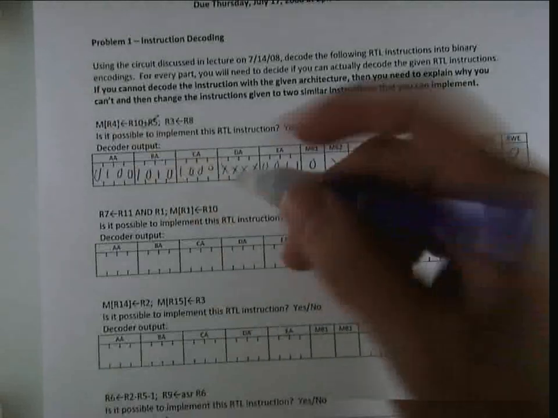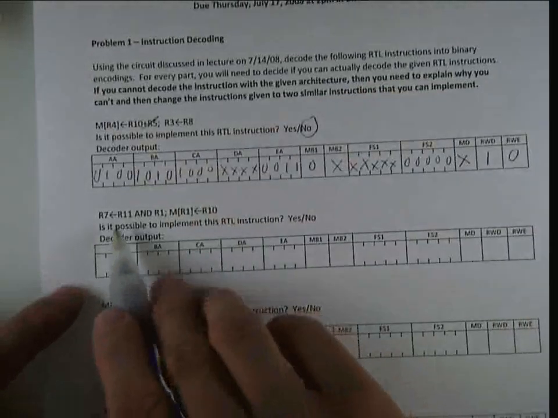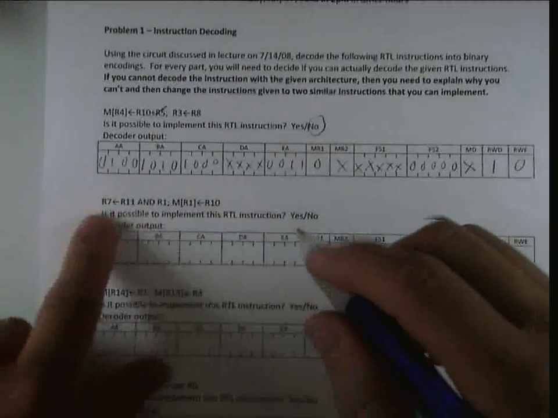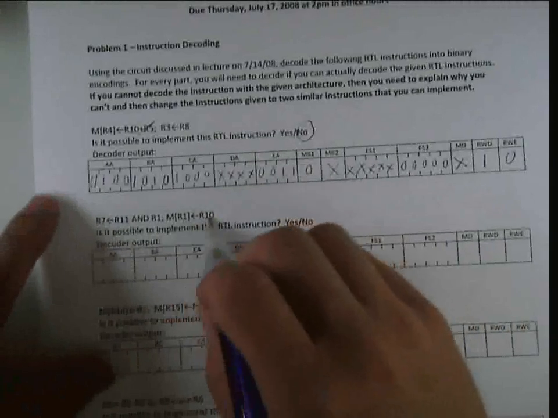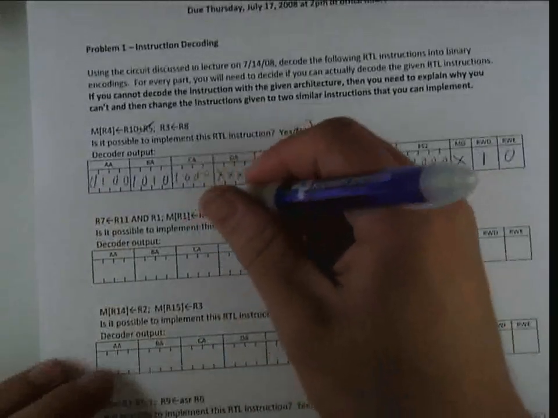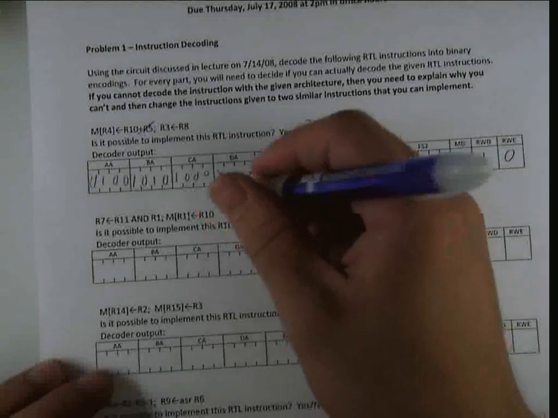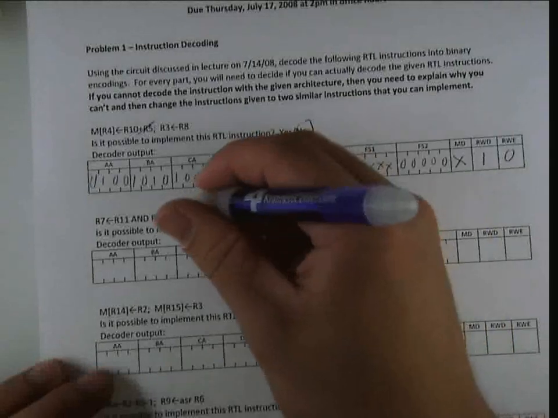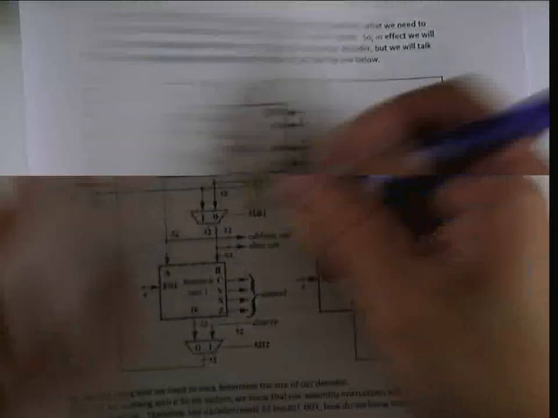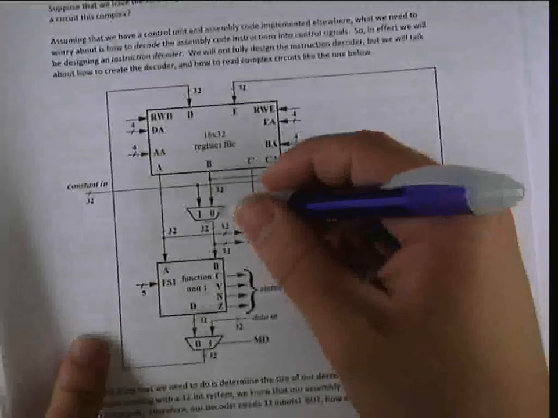Next up, I have two RTL instructions: R11 ANDed with R1 into R7, and I have R10 into memory R1. So this needs to be B, and this needs to be my A. So I'm going to need to put these on this side because that's how I do memory out, just like we saw a second ago.